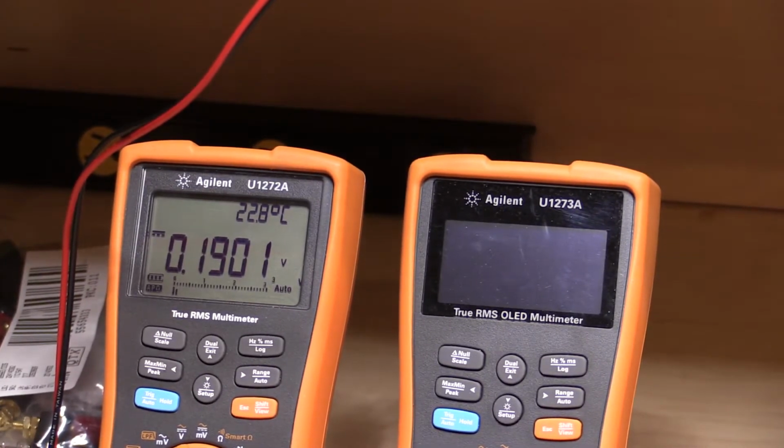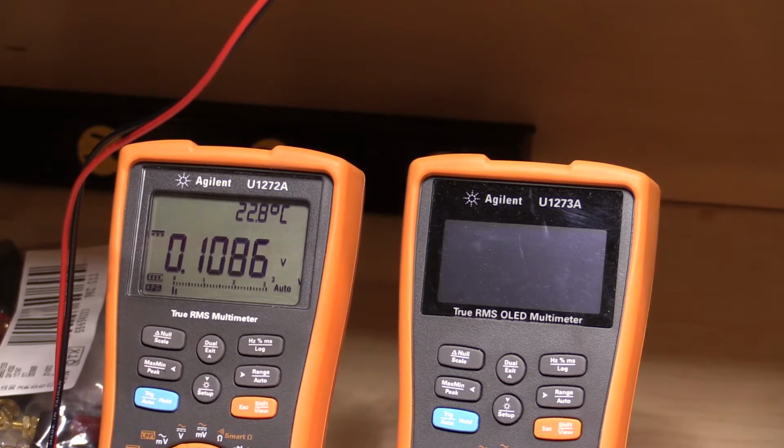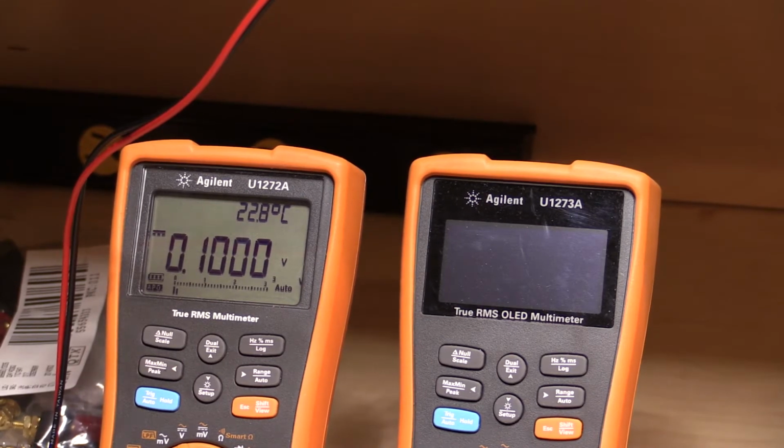So if I crank this down, go to the parameters, offset, I'm going to bring this down right now till it reads 100 millivolts, which actually will represent exactly 1 amp flowing through the DC load. All right, so that's pretty much exactly 1 amp there.